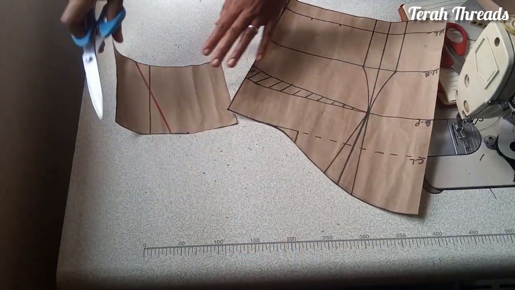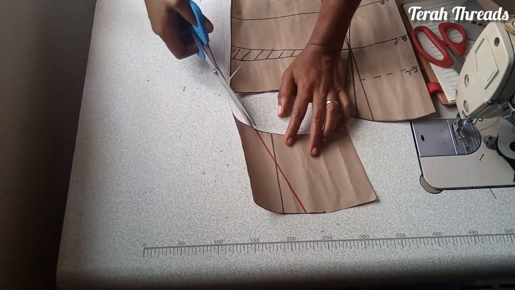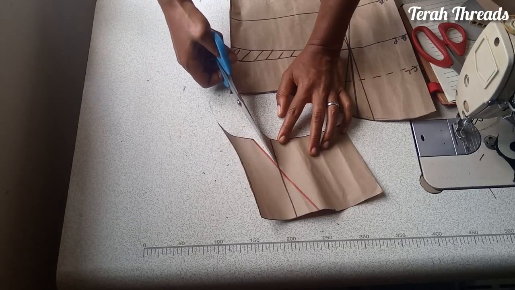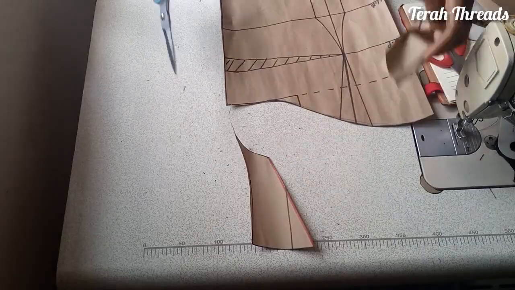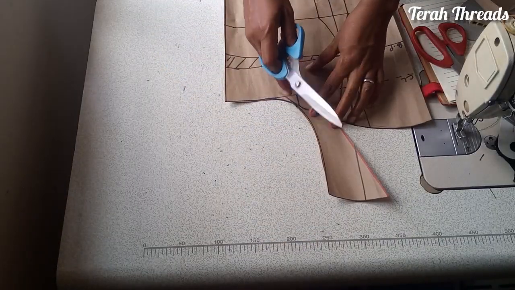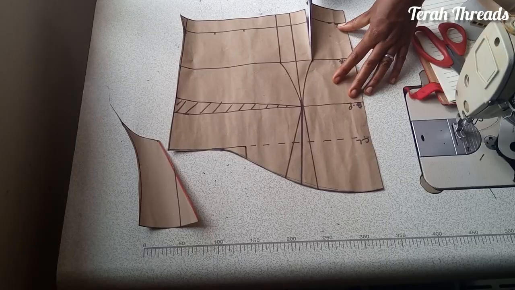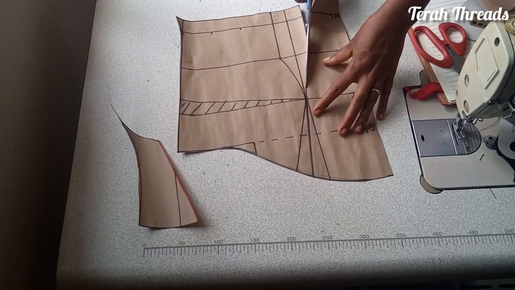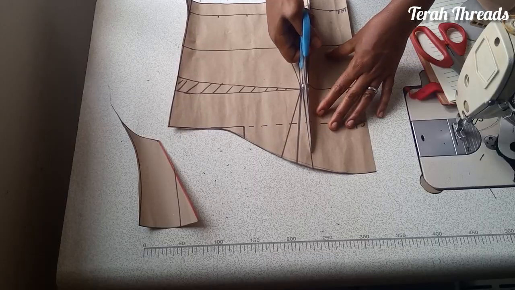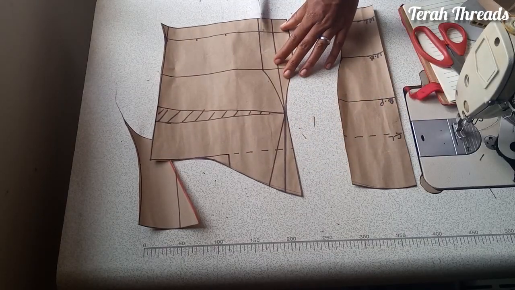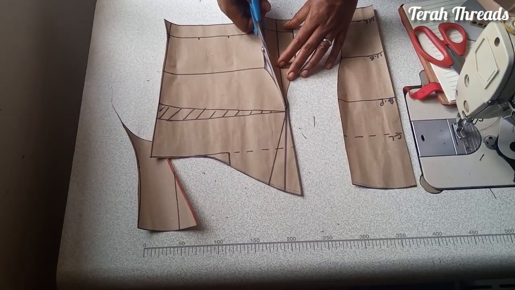Then carefully cut out the upper part of the neckline, which creates the Queen Anne effect. And it will be easy. This Queen Anne will enable us to fix our sleeve properly. So cut out the dart also carefully.